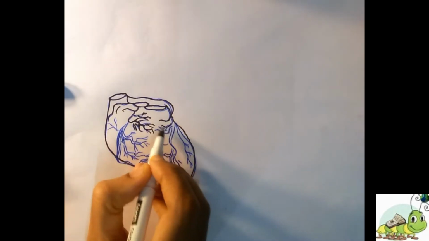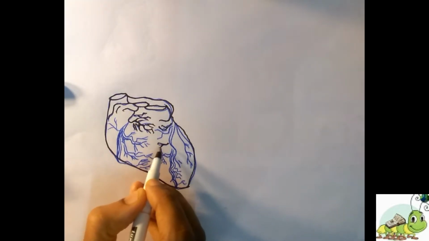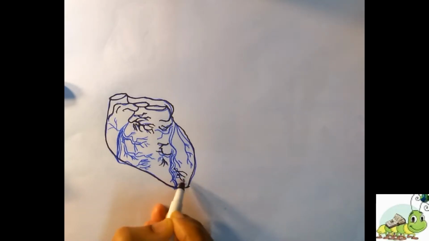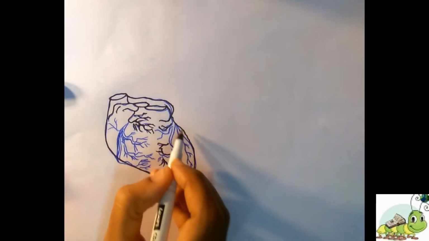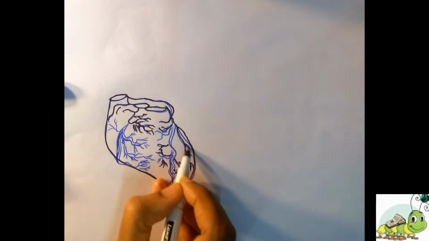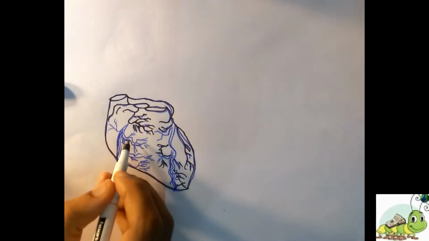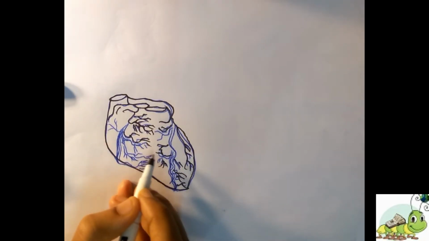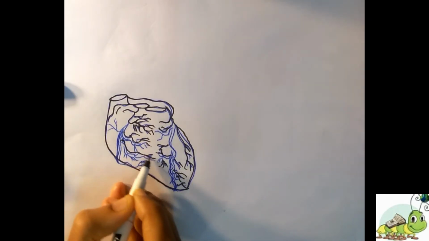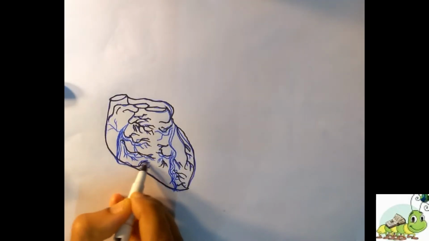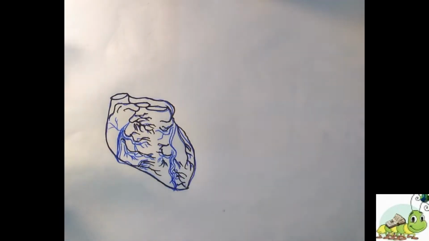The left cardiac venous system, also called the coronary sinus system, receives deoxygenated blood from most of the superficial veins of the heart. The right cardiac venous system is composed of veins that originate on the anterior and lateral surface of the right ventricle and drain directly into the right atrium.